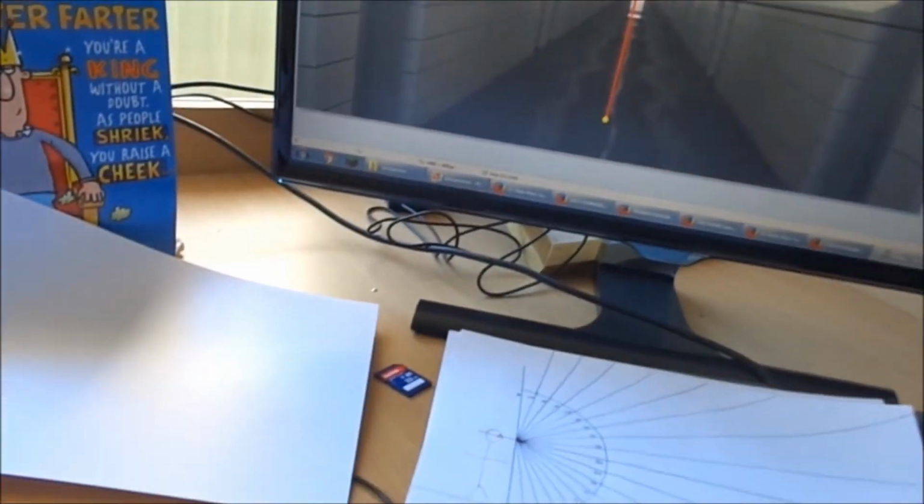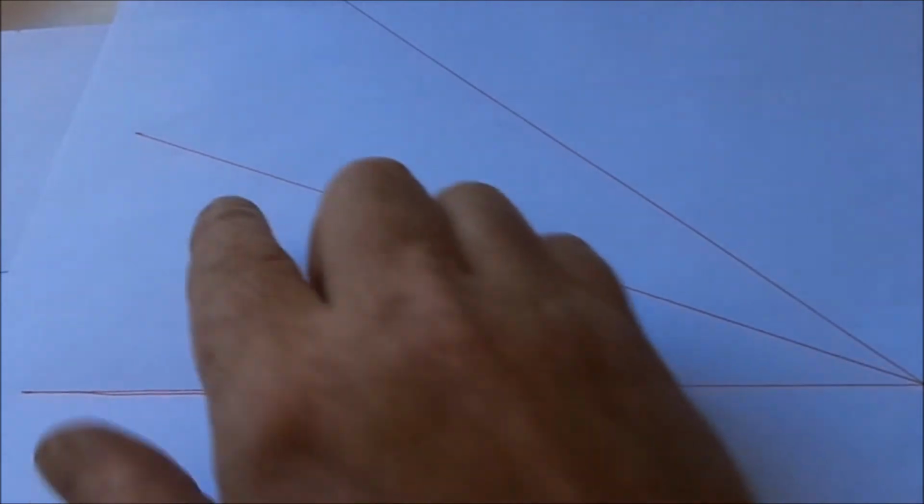And for an example, the higher something is, for an example, when we look at clouds, clouds are more at this height.